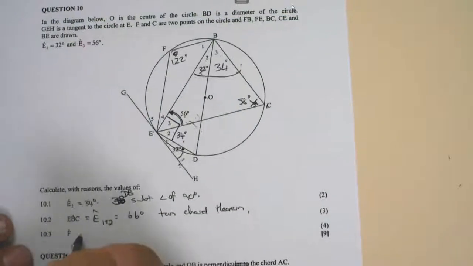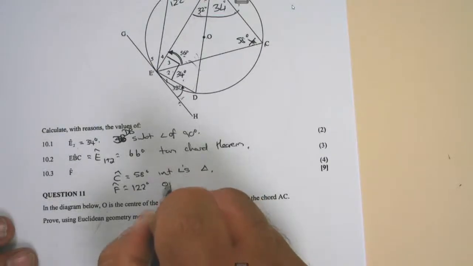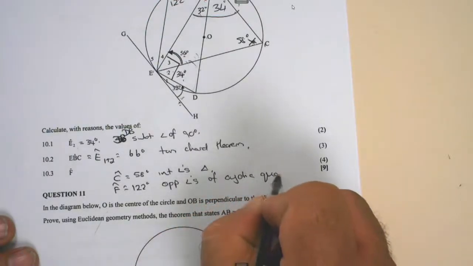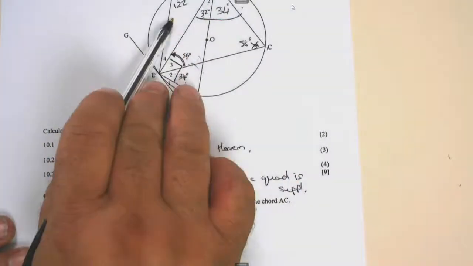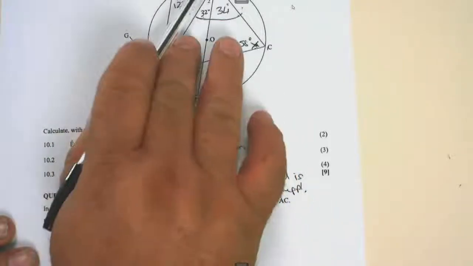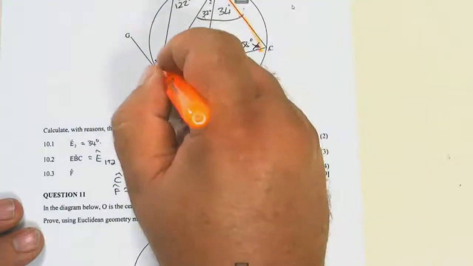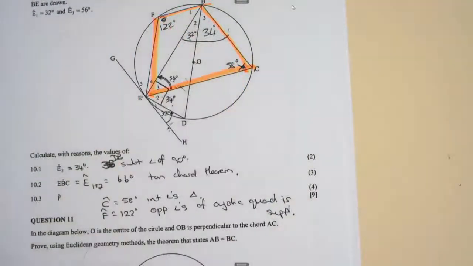So we can first of all say that angle C is equal to 58 degrees, interior angles of a triangle, and then we can say that angle F is equal to 122 degrees, opposite angles of a cyclic quadrilateral are supplementary. If that is 56, then that must be 122, because opposite angles of a cyclic quad are supplementary. This here is a cyclic quad. So therefore, if that is 58, that must be 122.